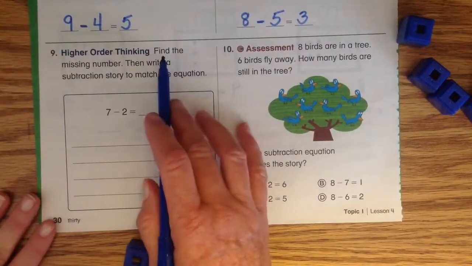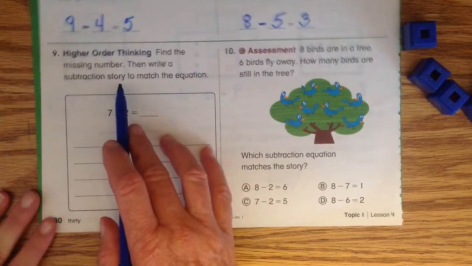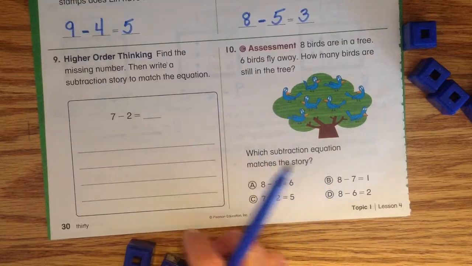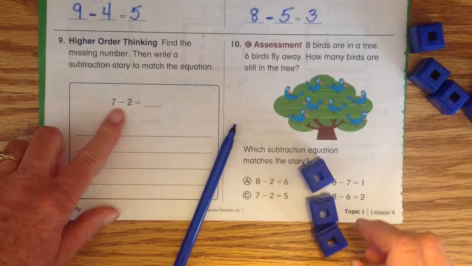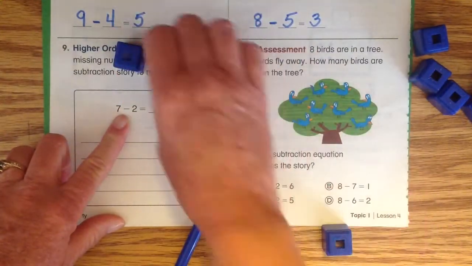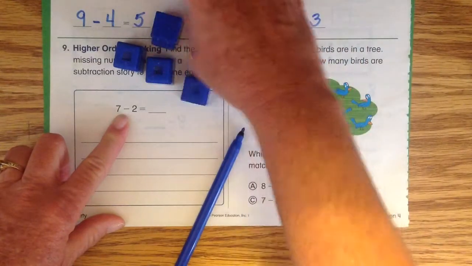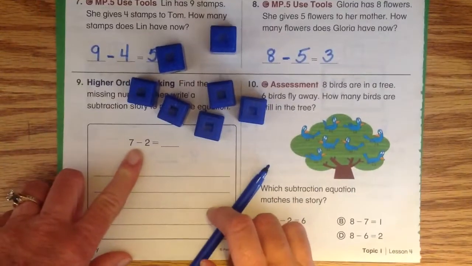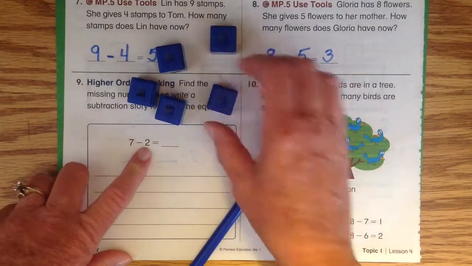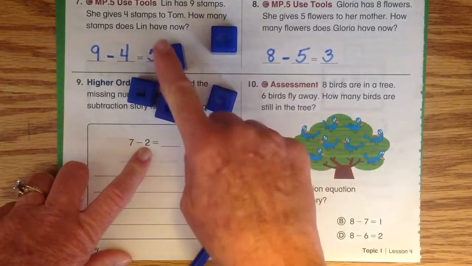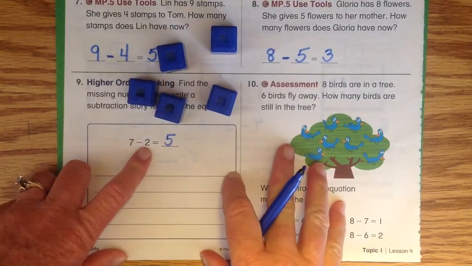All right, number 9 says find the missing number. Then write a subtraction story to match the equation. So we have 7 take away 2. So we need to start with 7. 1, 2, 3, 4, 5, 6, 7. So we start with 7 and we take away 2. 1, 2. How many are left? 1, 2, 3, 4, 5. So 7 take away 2 equals 5.